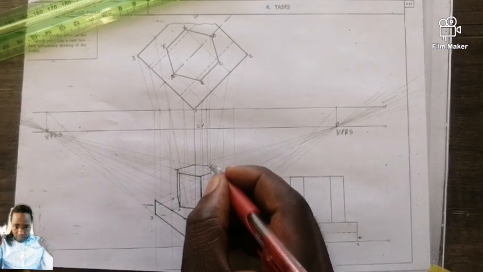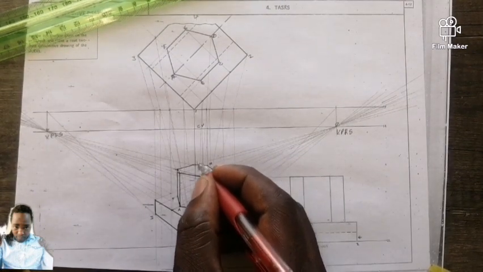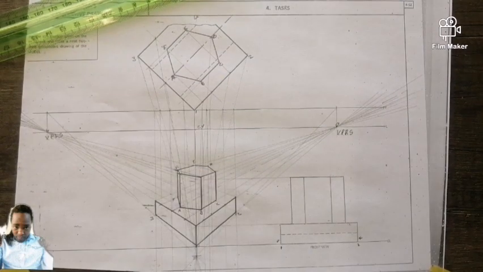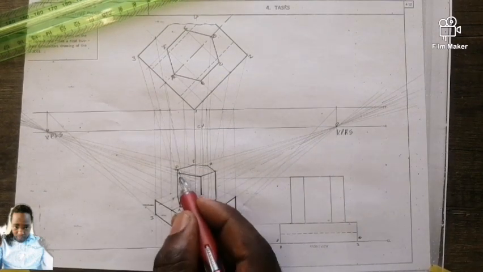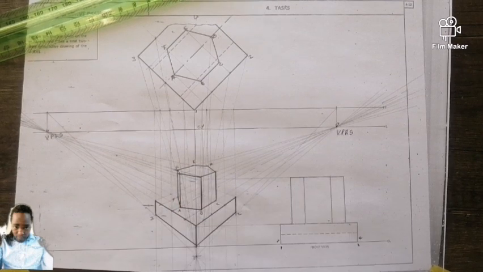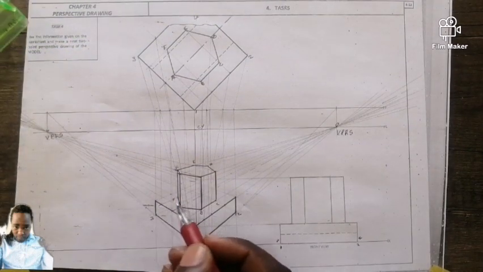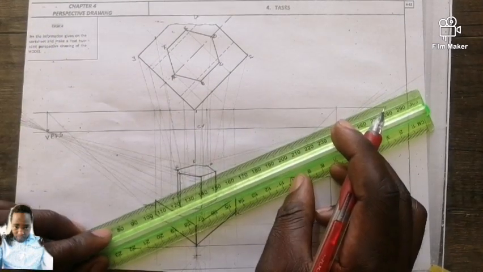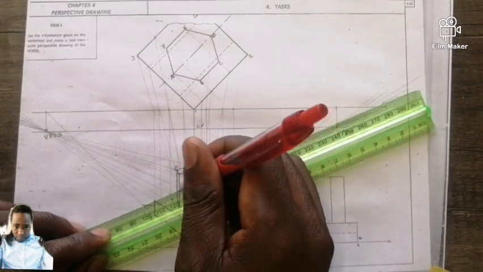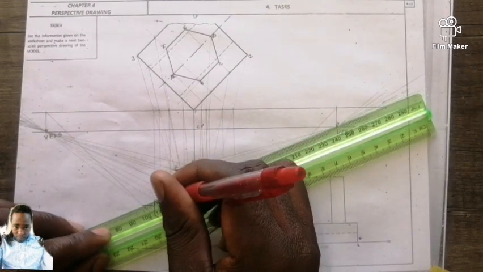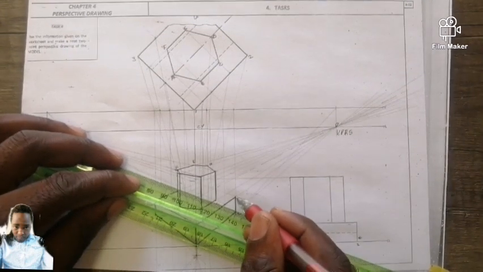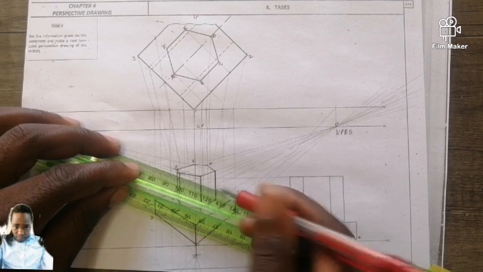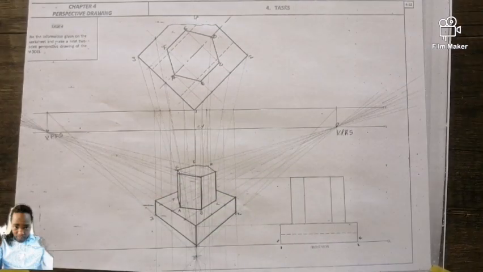So I can say this is D, this is E, this is F on the upper part. You understand? This is A, B, C, D, E, F, 6. Now come and complete it from here till there, solid. Solid here. Then from now till there, solid. Yes. So are we done?